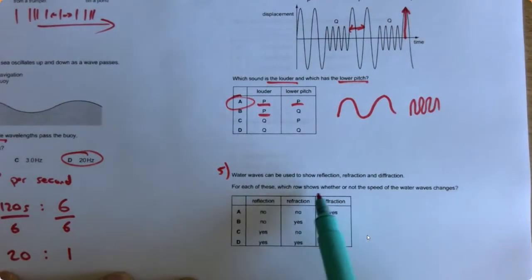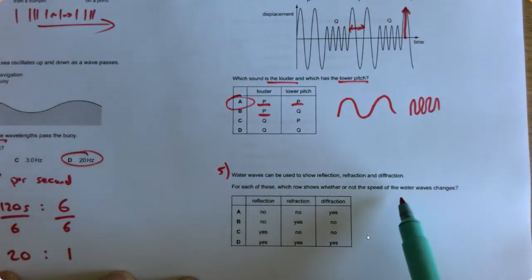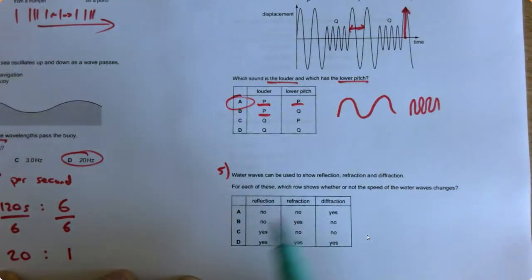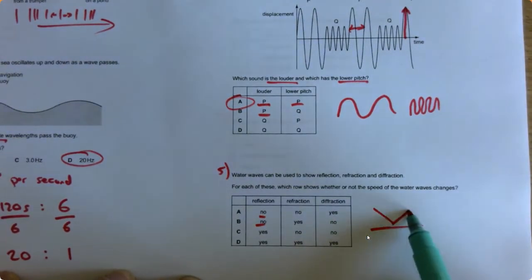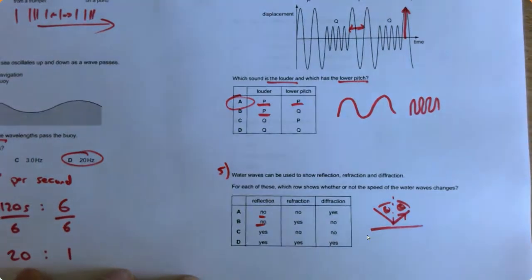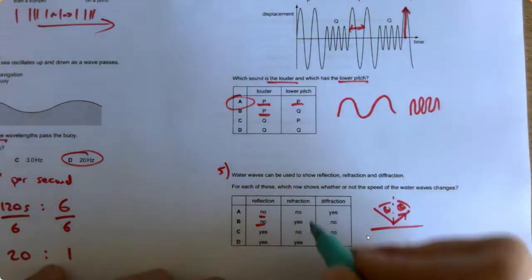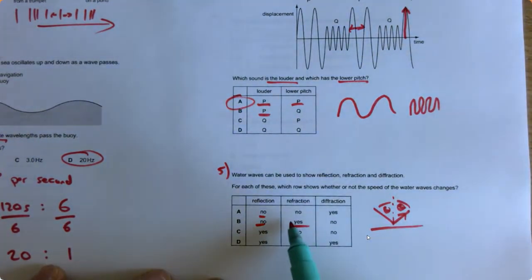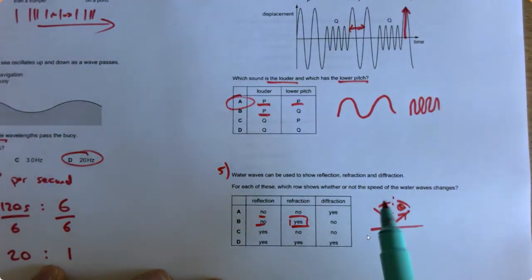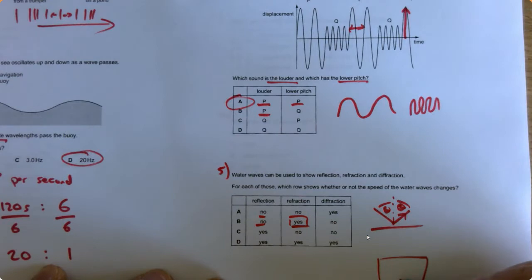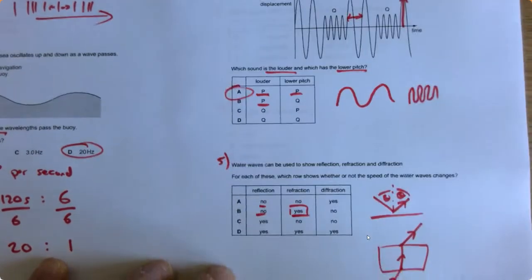Which row shows whether or not the speed of the water waves change? So reflection, the answer is no. All right, because the waves come in, they bounce off at the same angle that they came in at. The angle of incidence is equal to the angle of reflection, nothing to do with the speed. Refraction is all to do with the speed of the waves, because waves come in, they change density, or optical density, they change speed, they change direction.